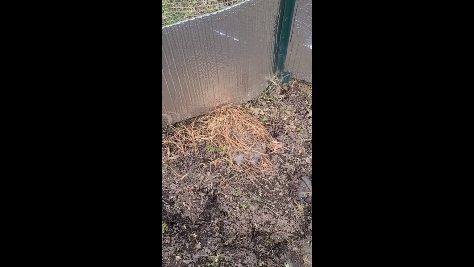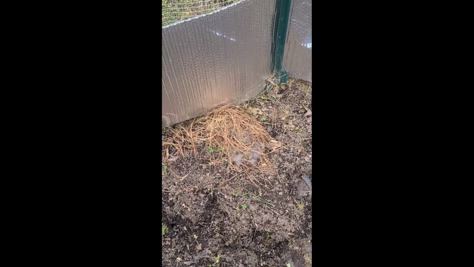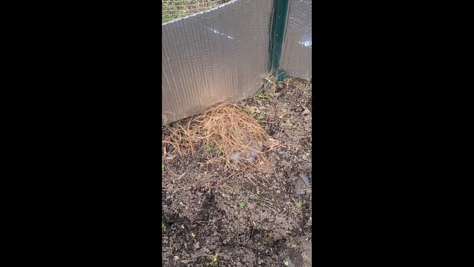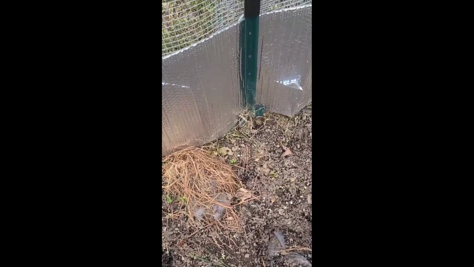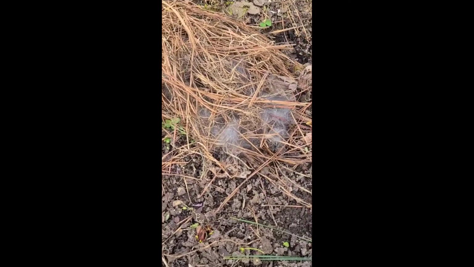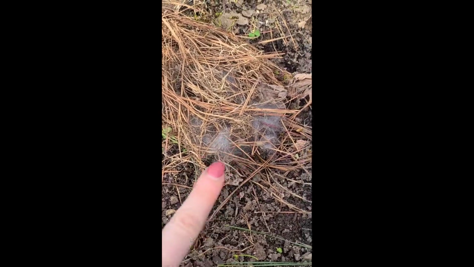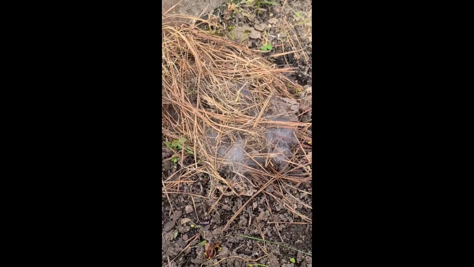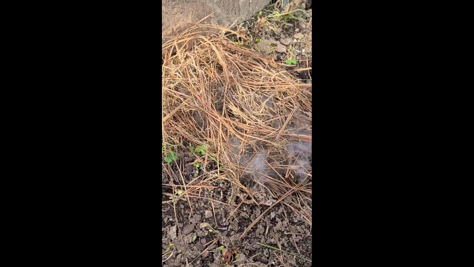So inside of this nest are actually little tiny baby bunnies. I don't know if you guys can see them moving, but they will use the hair right here from the mom and sticks or anything that they can find.